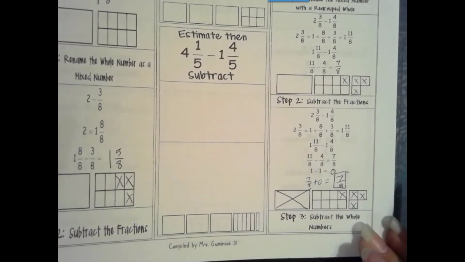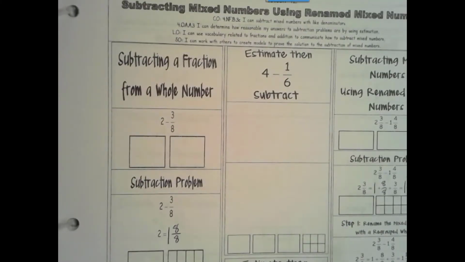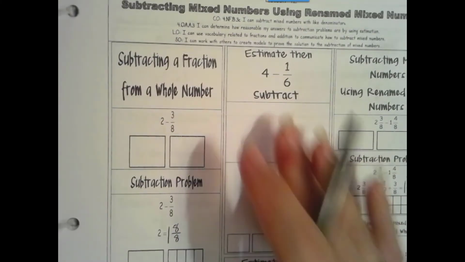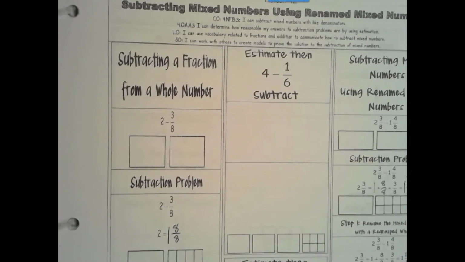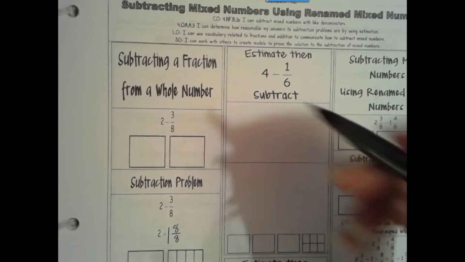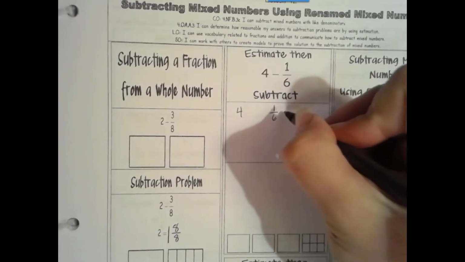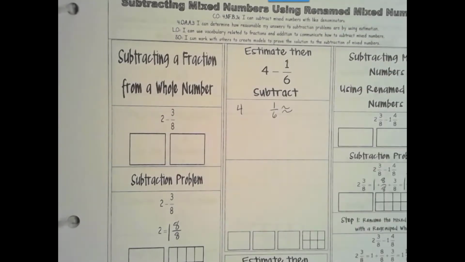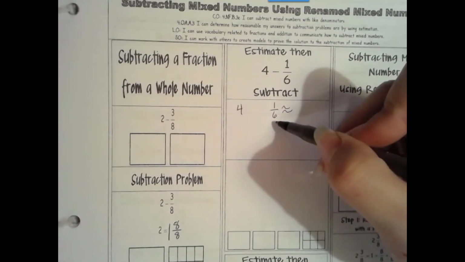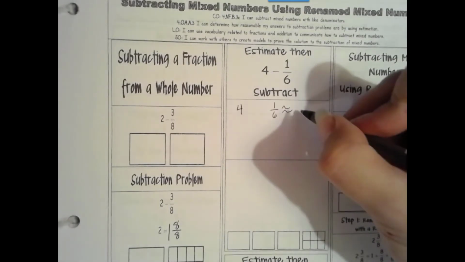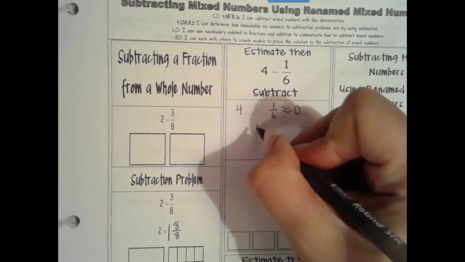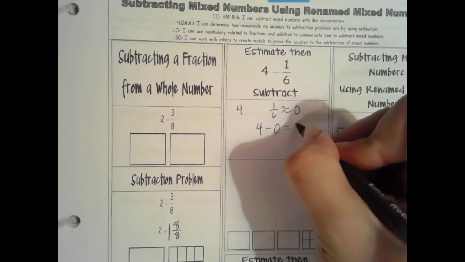Okay. So here, we're going to practice some more, and we're going to make sure we estimate to see if our answer is reasonable. So when I have just a whole number, it's going to stay a whole number. 1/6. What is that closest to? Is that closer to being 0 or to being 1? Well, half of 6 is 3. So 3/6 is our halfway point. 1 is less, so it's closer to 0. 4 take away 0 is 4.